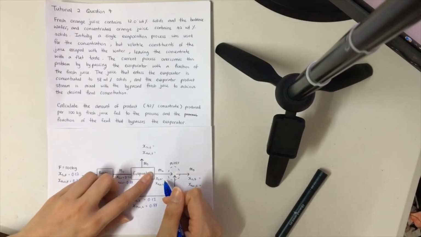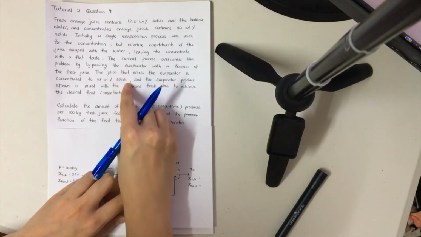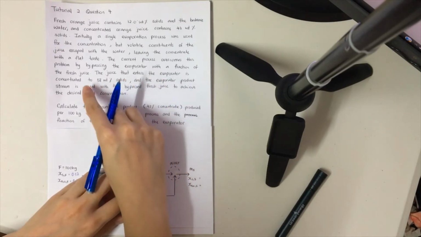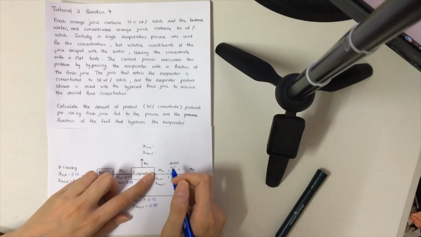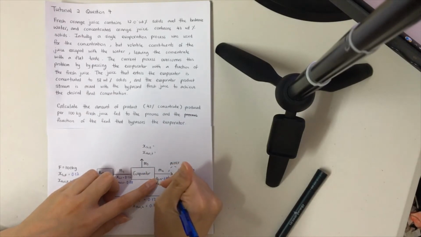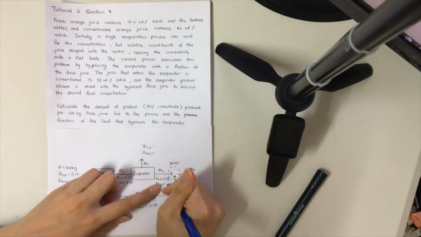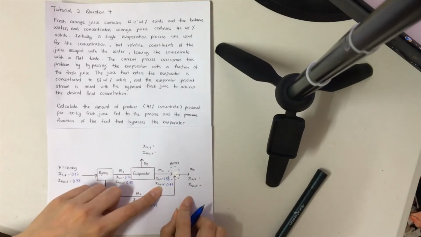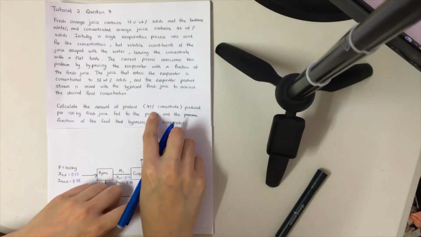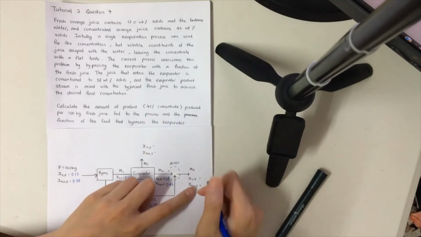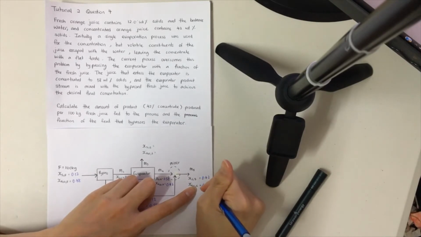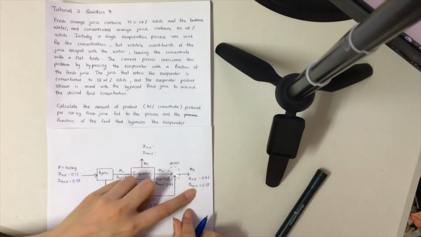The question says the juice that enters the evaporator is concentrated to 58%, which is 0.58. So the remaining here is 0.42. And our final product should have a 42% concentration, which is 0.42, and 0.58 for H2O.